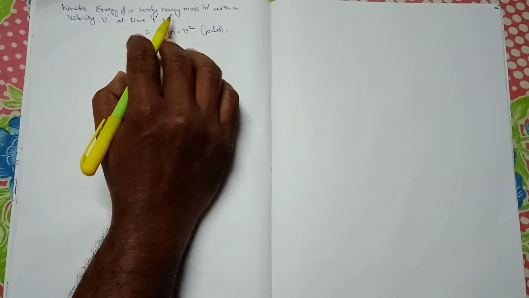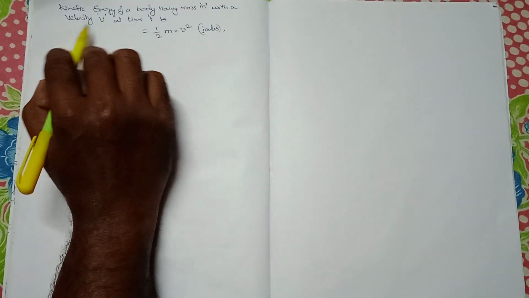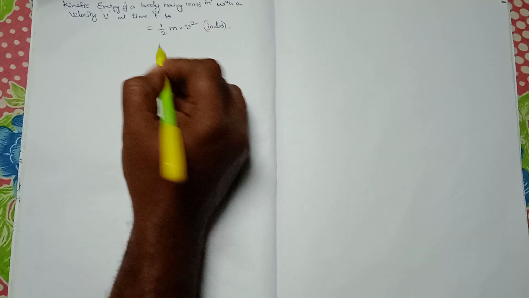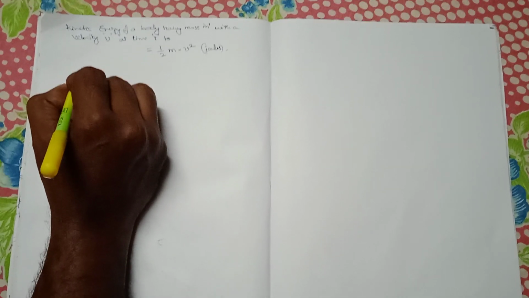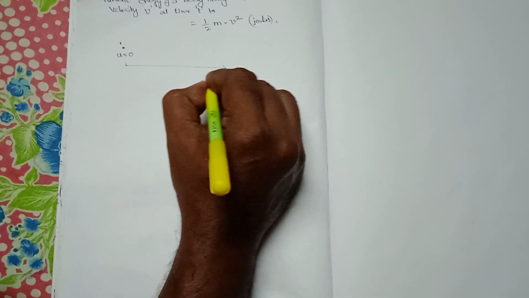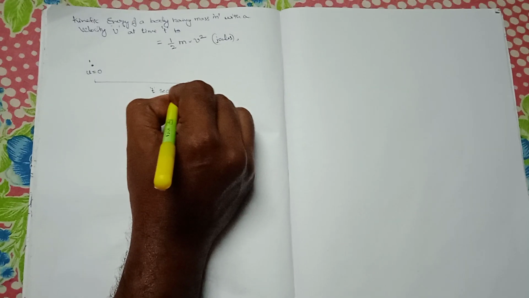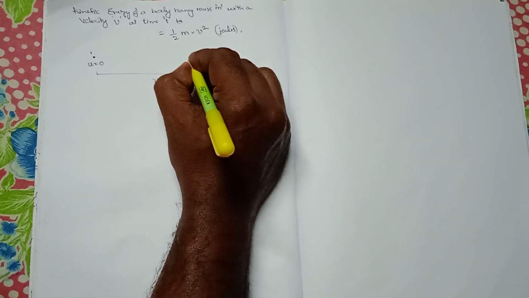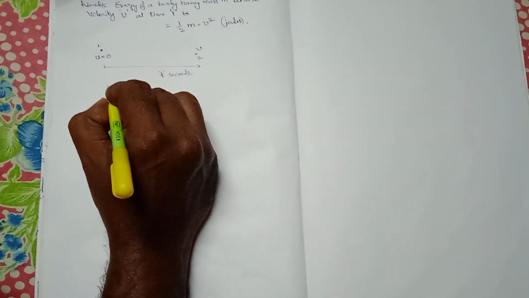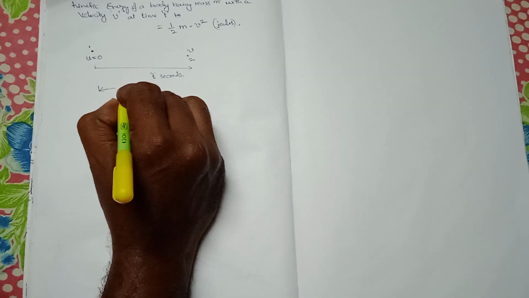Kinetic energy of a body having mass m with a velocity v at time t is equal to half mv square. Let us derive this formula. First of all, think of a body at rest at point 1 with initial velocity equal to 0. After t seconds this body has acquired a final velocity v at point 2. Now let us say the distance traveled in this duration t seconds is s.